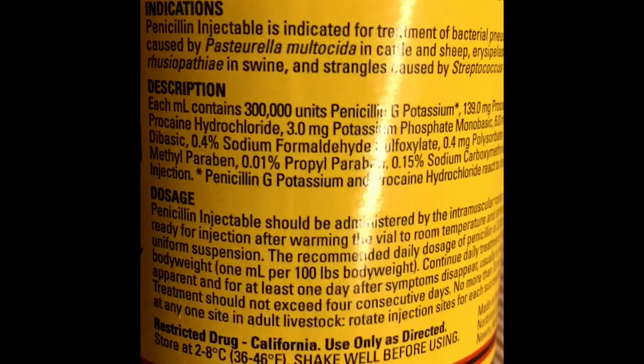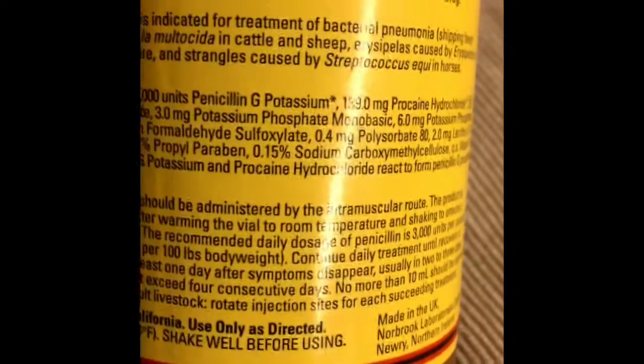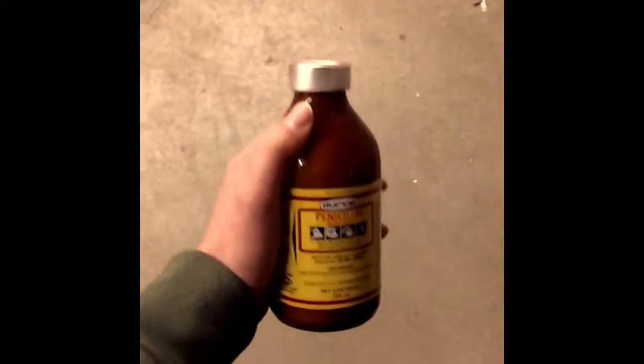It's important, as we talked about before with the wormer, to read the indications, description, dosage, and warning on the label. In this instance, penicillin is used for bacterial pneumonia. It's important you shake the bottle well before using it.